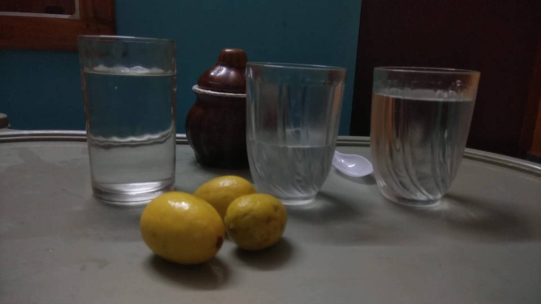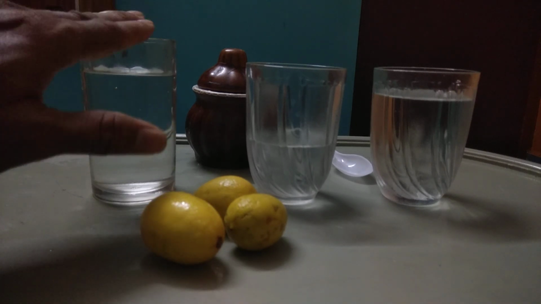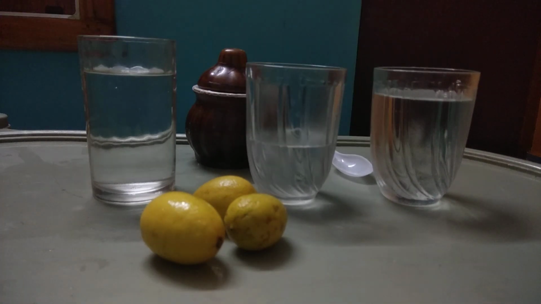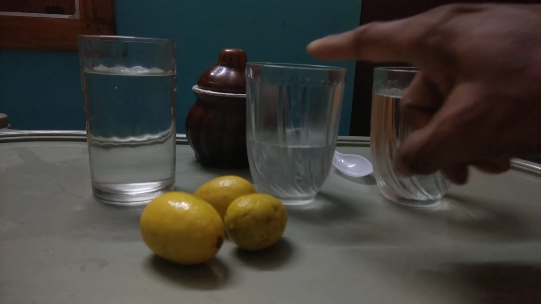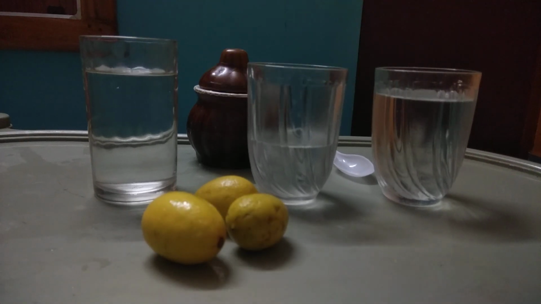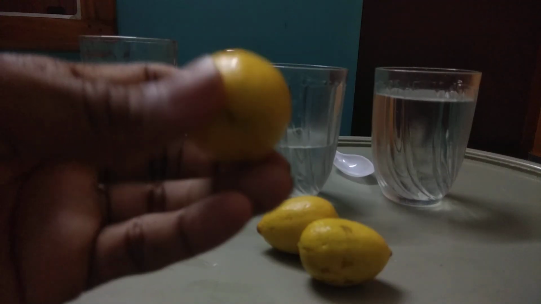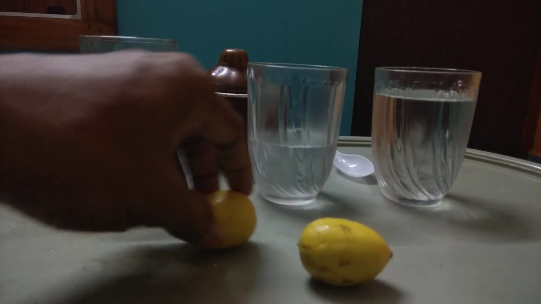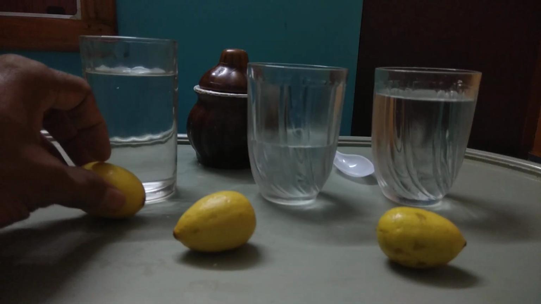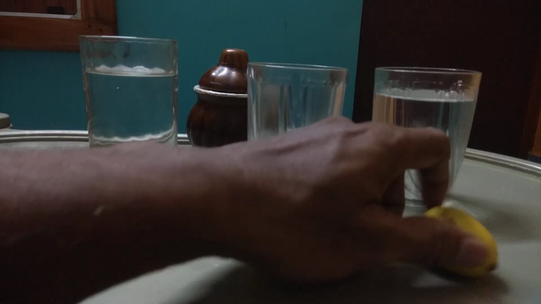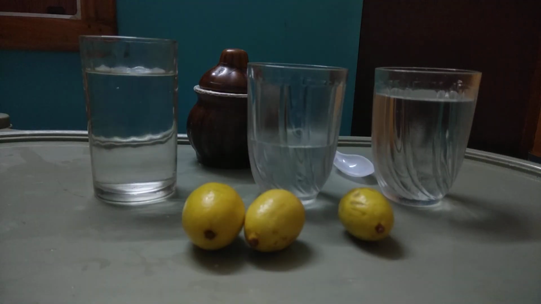Hello everyone. Today you will see that we have taken three glasses, 1, 2, 3. In all three glasses we have taken water. This is water, this is water, and this is also water. And we have taken three lemons, 1, 2 and 3. Today we will experiment with these lemons, whether they float or go downwards.